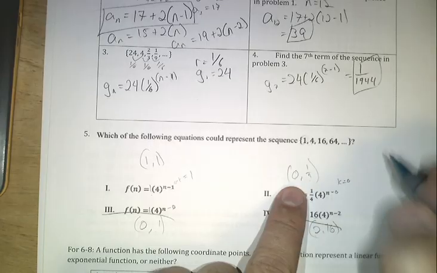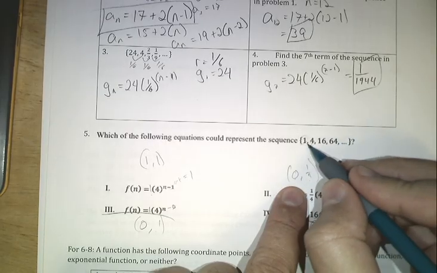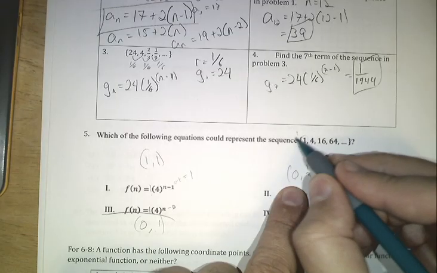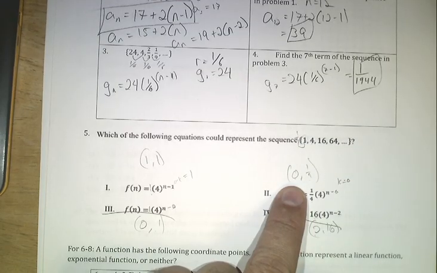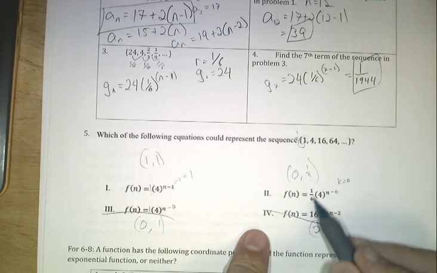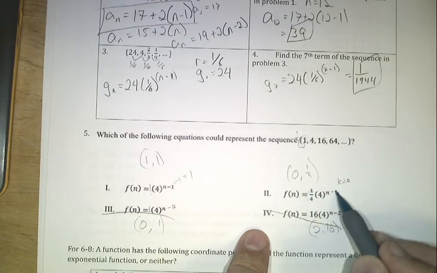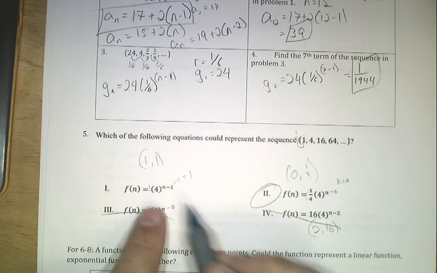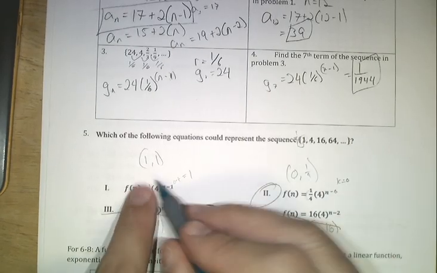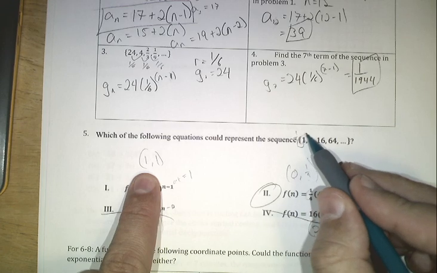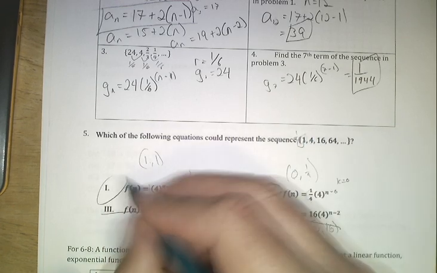Here, I need to find the 0th term. So r is 4, so we go back 1. It should be 1/4. So this one would work. We have 1/4, and it's n minus 0, so that one's good. And then this one, the first term of our sequence is 1, so that one is also just fine.